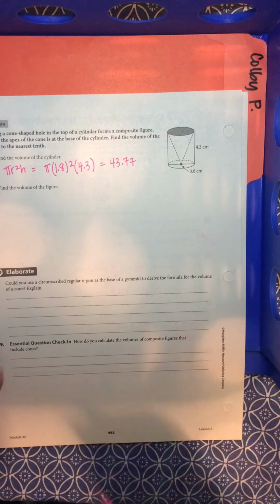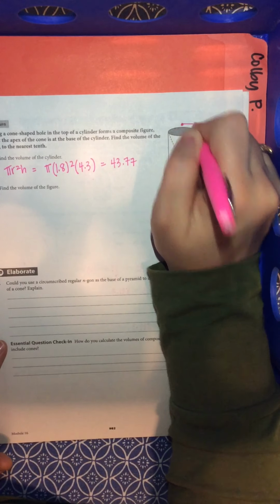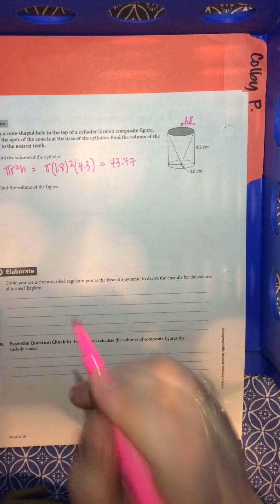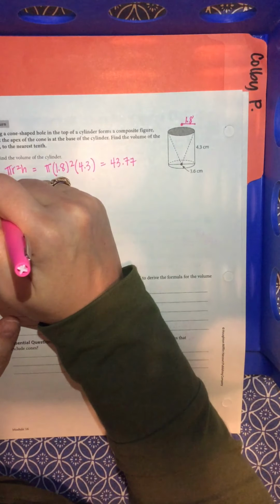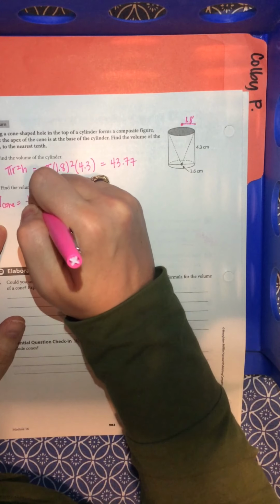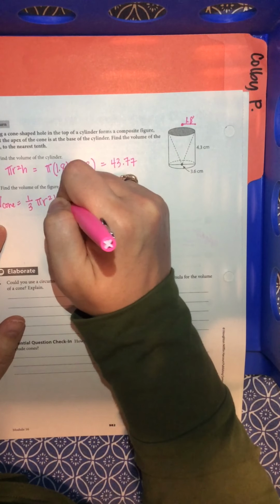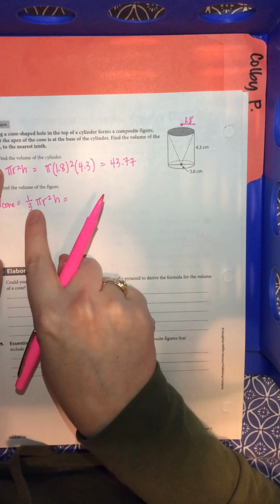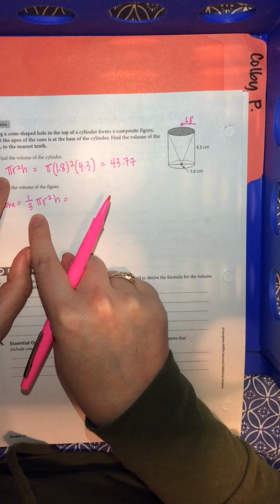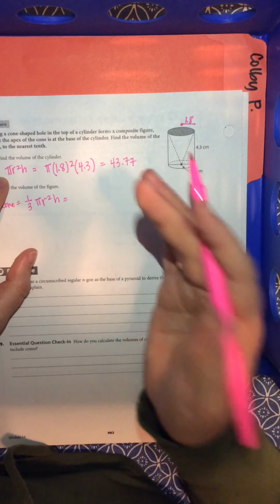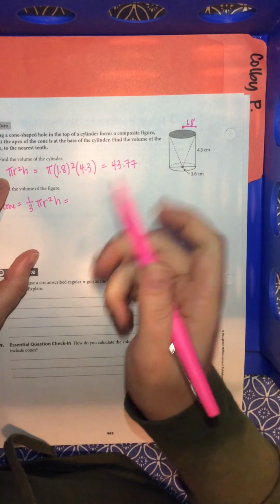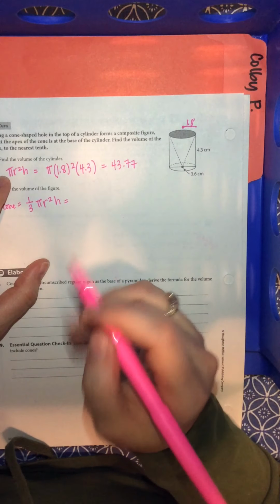So I have my radius that I found earlier. Remember, that was 1.8. They're going to have the same height. So now I've got to find my volume of my cone and then subtract them. So 1/3 pi r squared h is my cone. Now notice the difference. This is 1/3 of that. So if I'm going to take away 1/3 of the volume of the cylinder, how much do I have left? I have 2/3 left. So instead of having to figure all this out and then go through and subtract them, which you can, I'm just going to find 2/3 of what I already had.